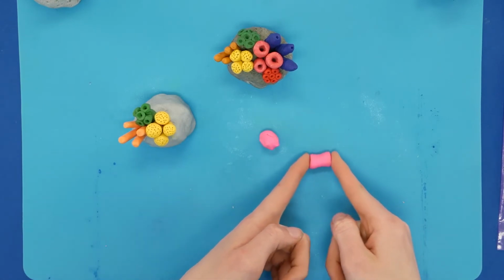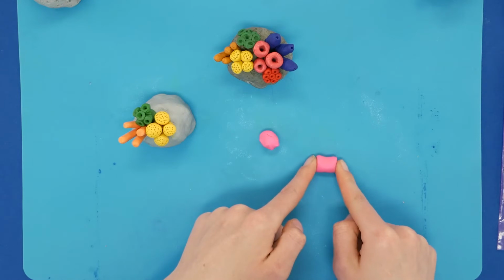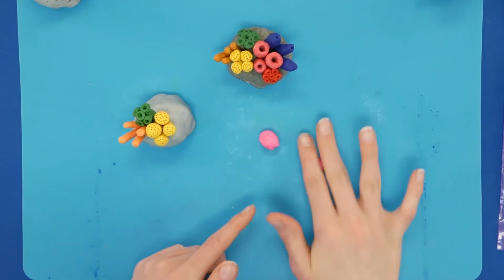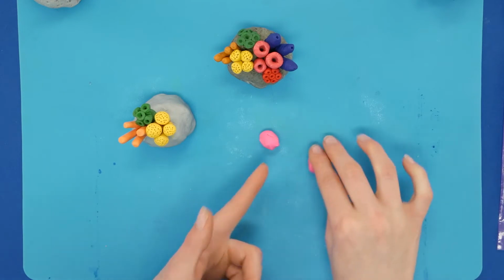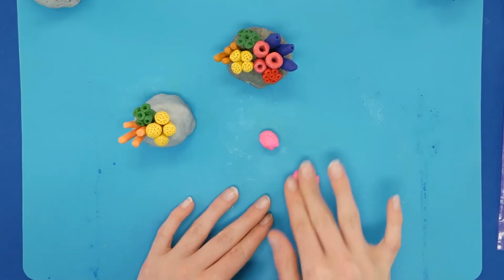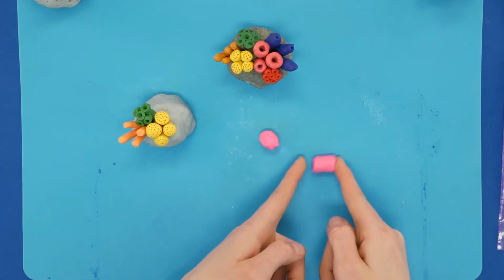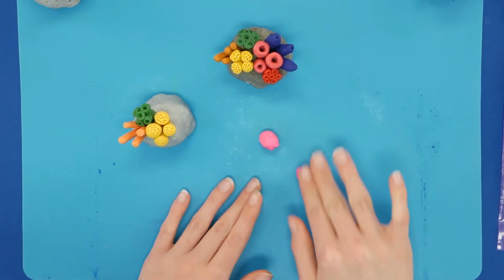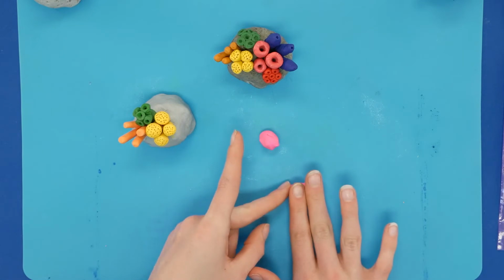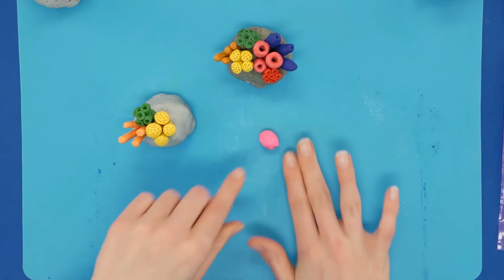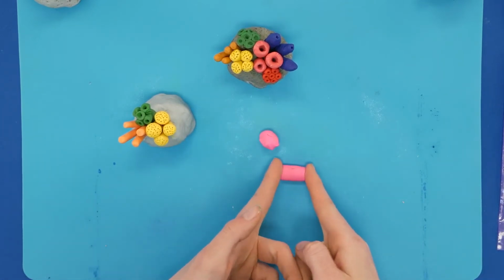And then once we have it kind of like a noodle, a fairly thick noodle, we're going to press both sides with our fingers to get a nice cylinder shape. And you'll want the cylinder, once it's rolled out, to be about the length of 2 of your fingers.